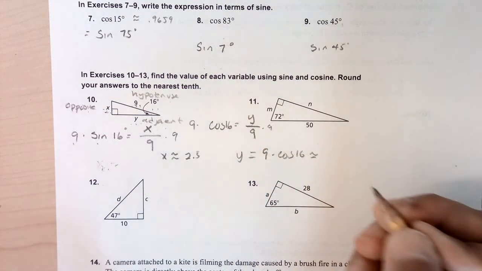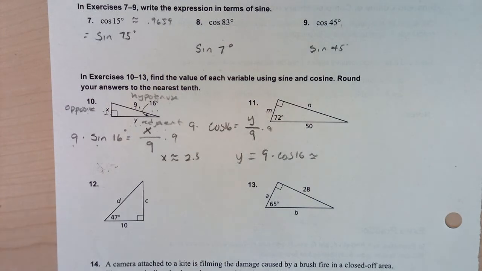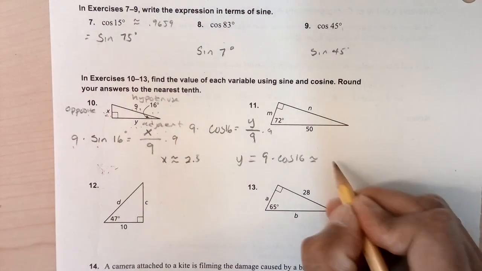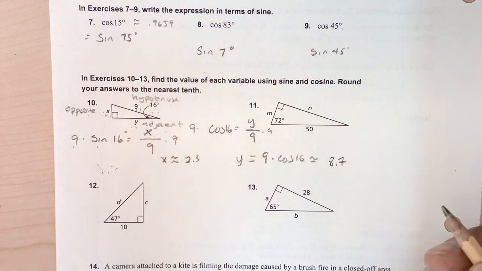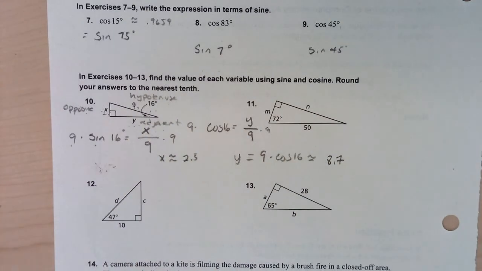You can evaluate that on your calculator. That's what I'm doing right now. 9 times the cosine of 16 degrees. Did I mention you have to make sure you're in degree mode? Yes, I did. Like 15 times. So if you're getting a wrong answer, you probably want to check your mode really quick on your calculator. But 9 times the cosine of 16 degrees, that's going to be about 8.7. You really should get the exact same thing if you used the Pythagorean theorem, but I wanted a little bit more practice with trig.